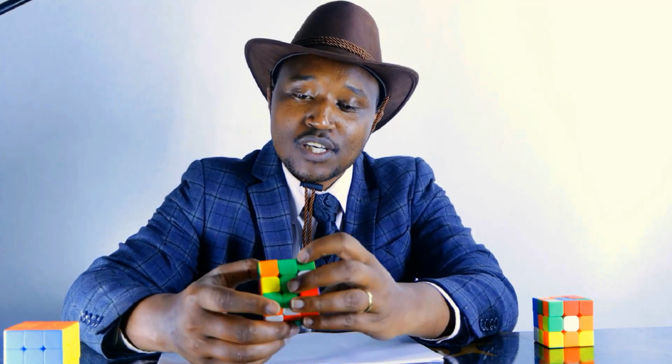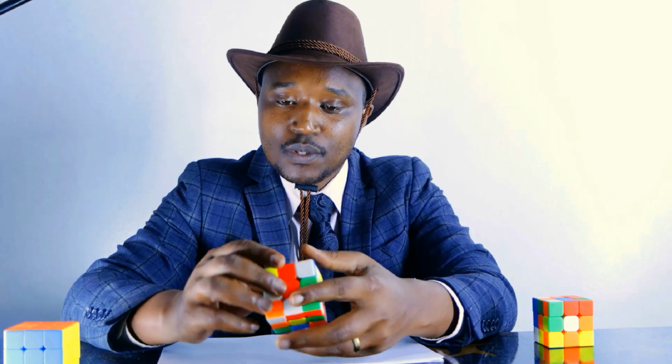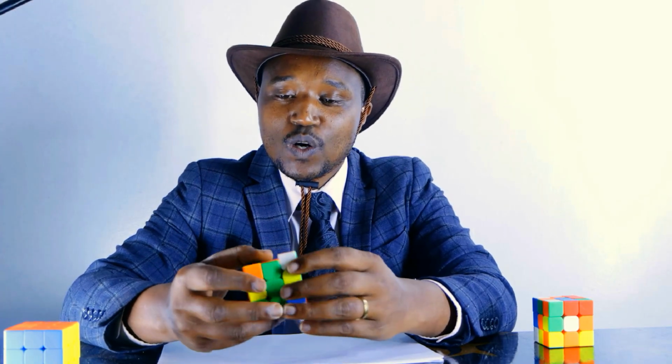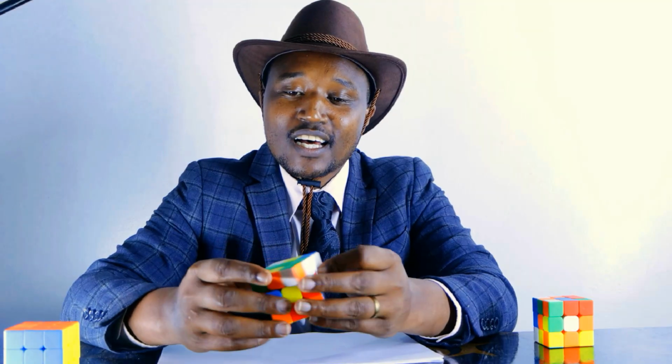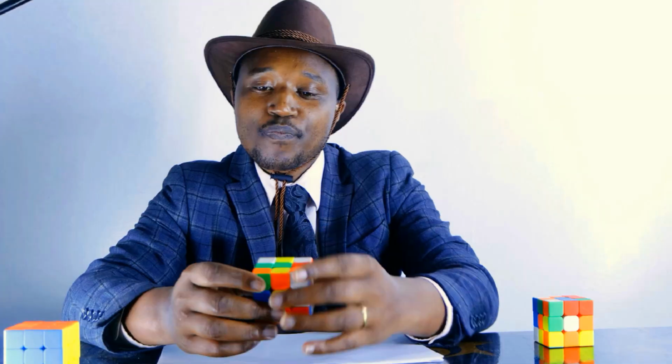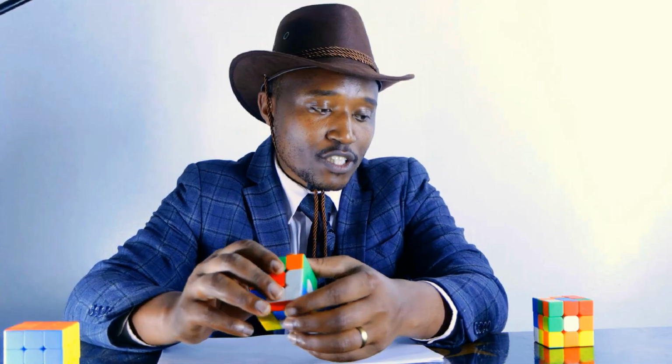I've come to teach you how to solve a Rubik's Cube. This is something I learned during COVID when we were restricted in movement. So allow me to take you through the 8 steps of how to solve a Rubik's Cube.